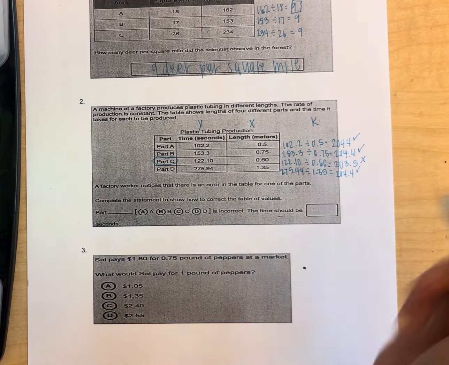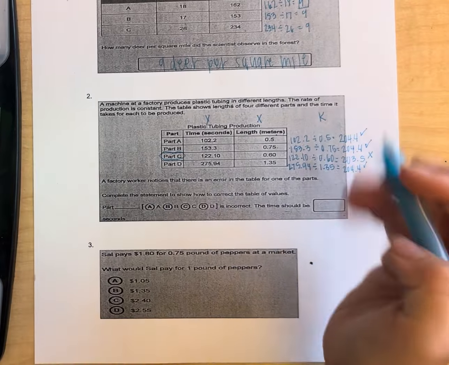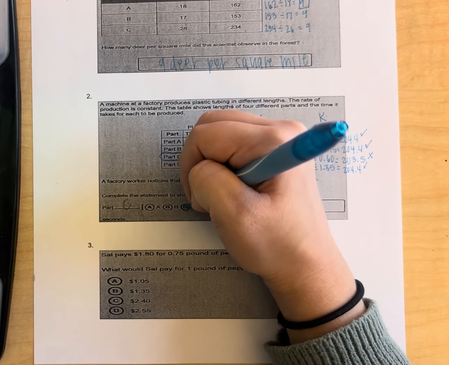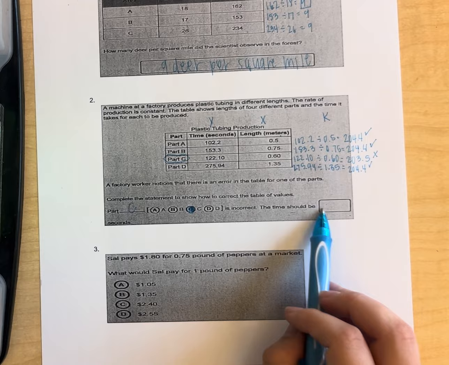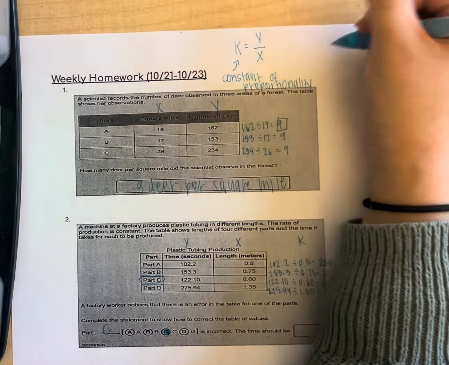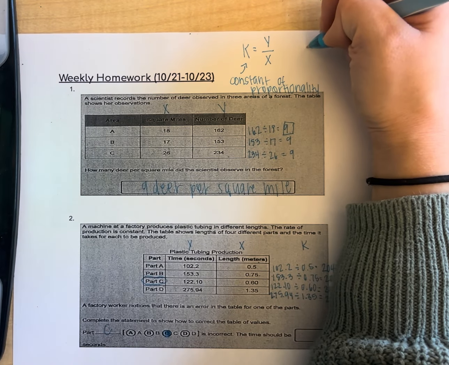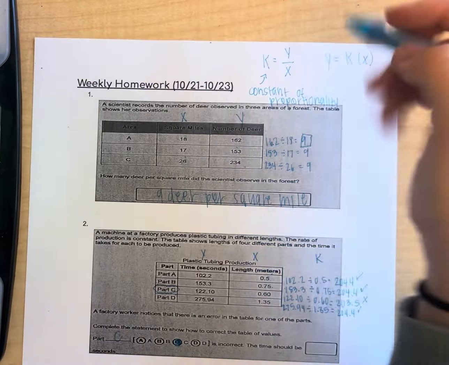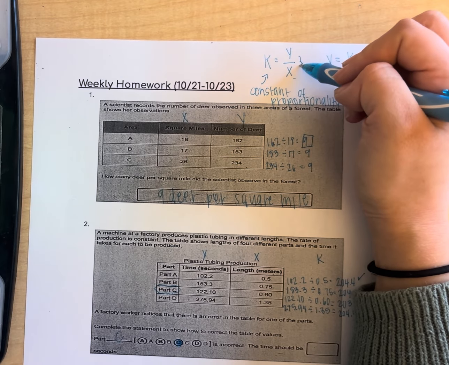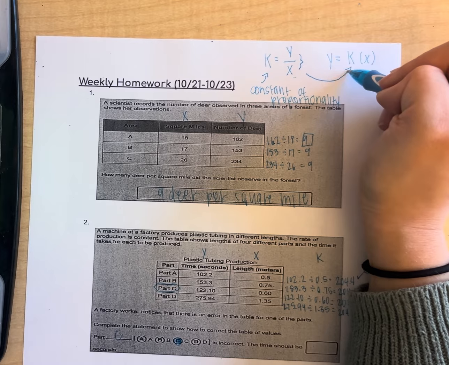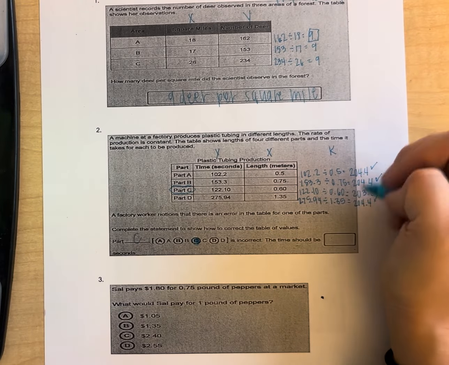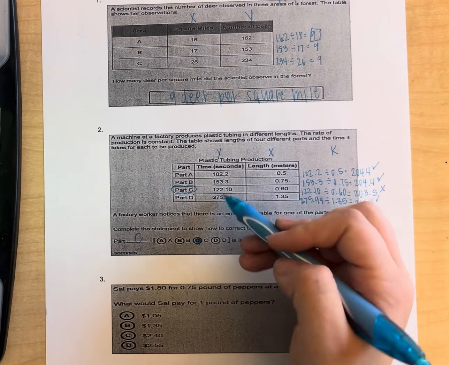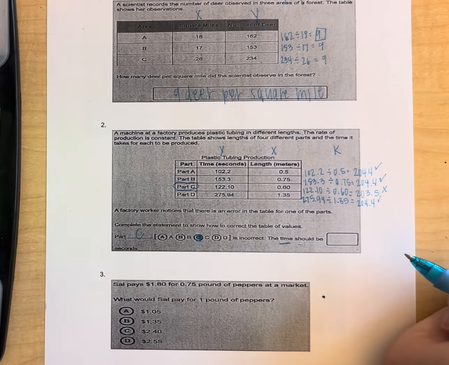So it says complete the statement to show how to correct the table of values. Part blank is incorrect. We just figured out that part C was incorrect. The time should be blank seconds. So now I need to plug this into my equation. Hopefully we remember our equation is Y equals K times X. So I take my constant of proportionality and plug it in for my K value. Y is my time in seconds. I don't know that. That's what I'm looking for.